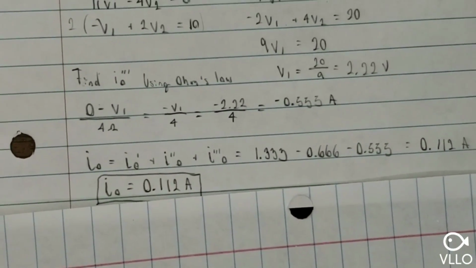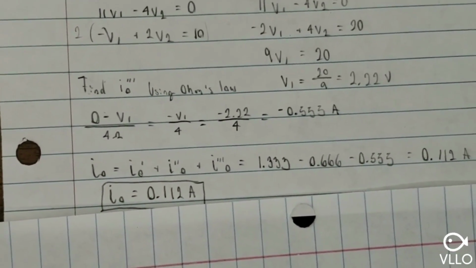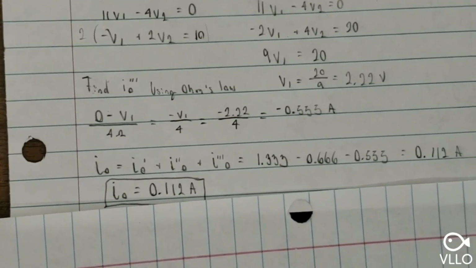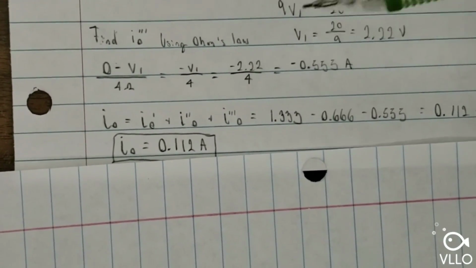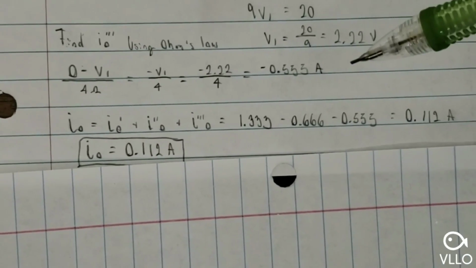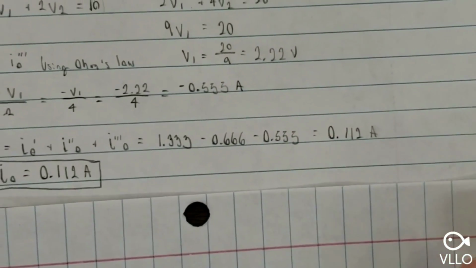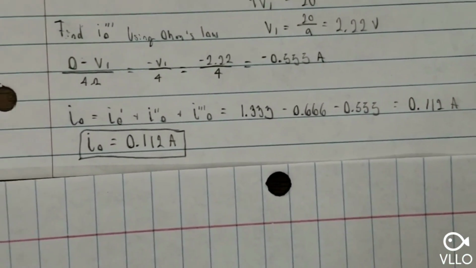And after we have I naught triple prime, we already had I naught prime and I naught double prime, so we're just going to add all of those to get I naught, which is going to be equal to 0.11112 amps.